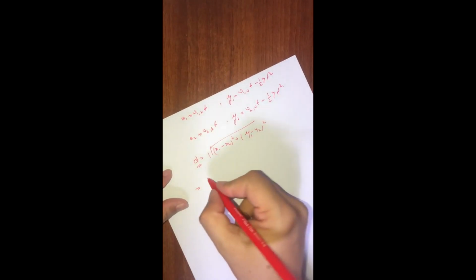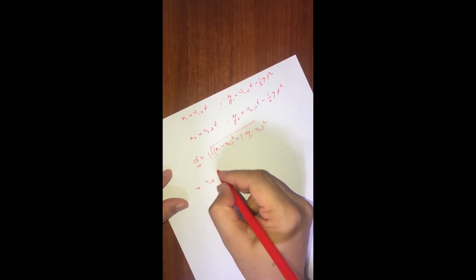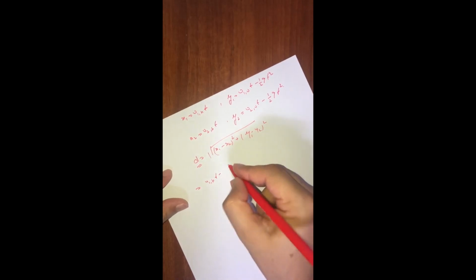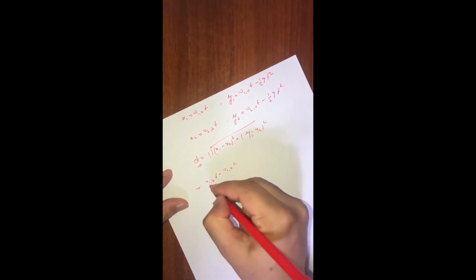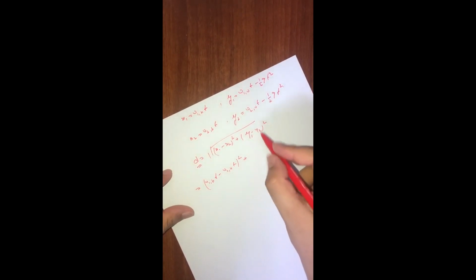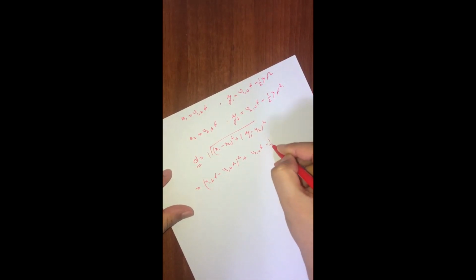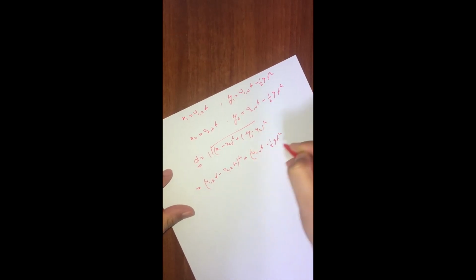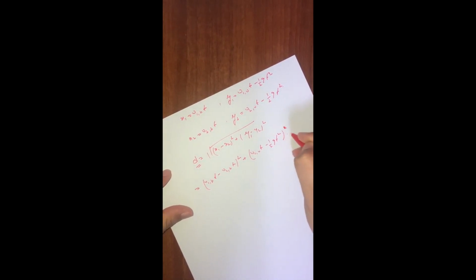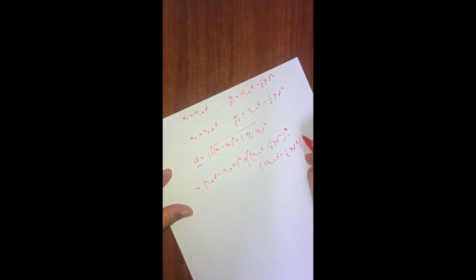If we substitute the values, we get the square root of V1H t minus V2H t whole square, plus V1V t minus half g t square minus V2V t plus half g t square, whole square.